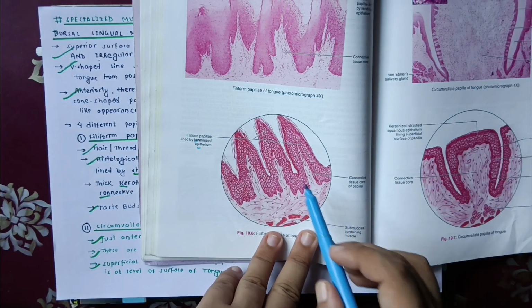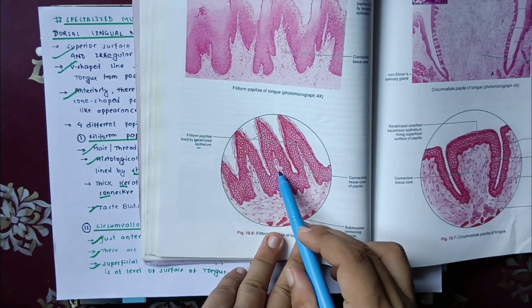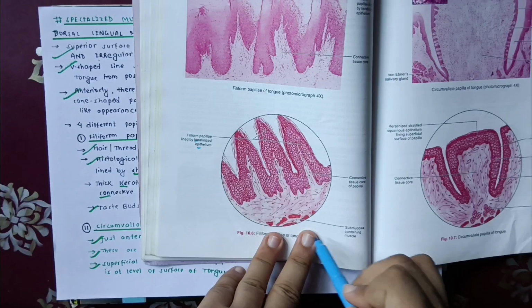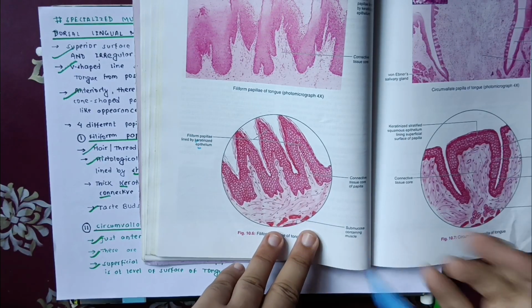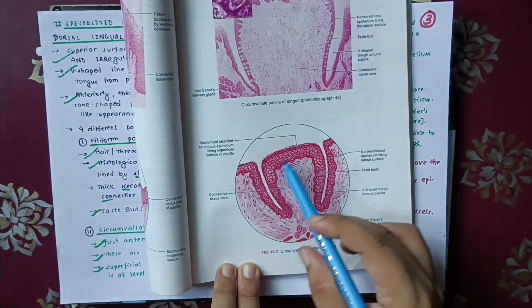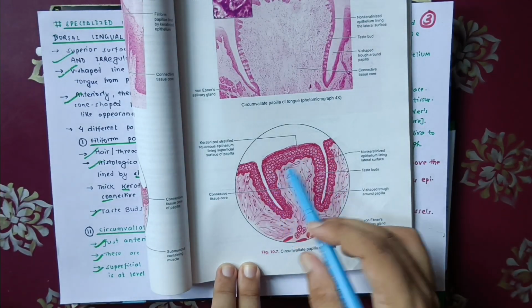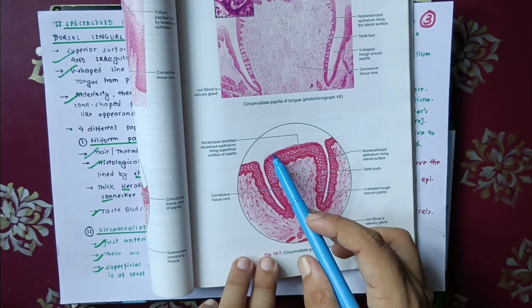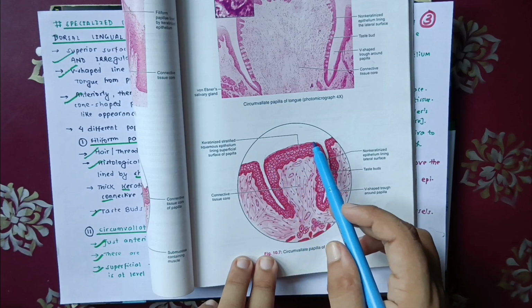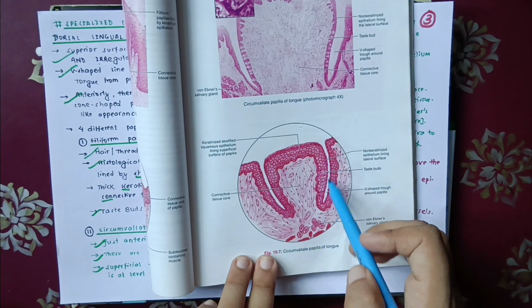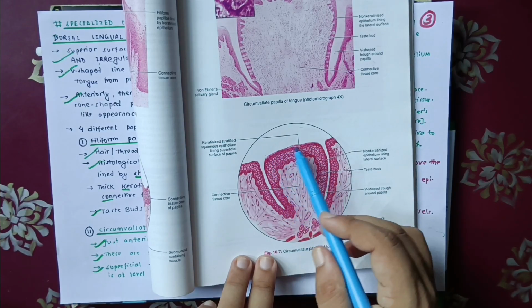Connective tissue core is there, containing the blood vessels. Those are the blood vessels there. After that, the submucosa contains muscle. Similarly, in the circumvallate papillae of the tongue, you can see the dome-shaped structure. We have the keratin in the superficial part, but in the lateral part we do not see the keratin here, meaning they are non-keratinized there but keratinized in the superficial part.